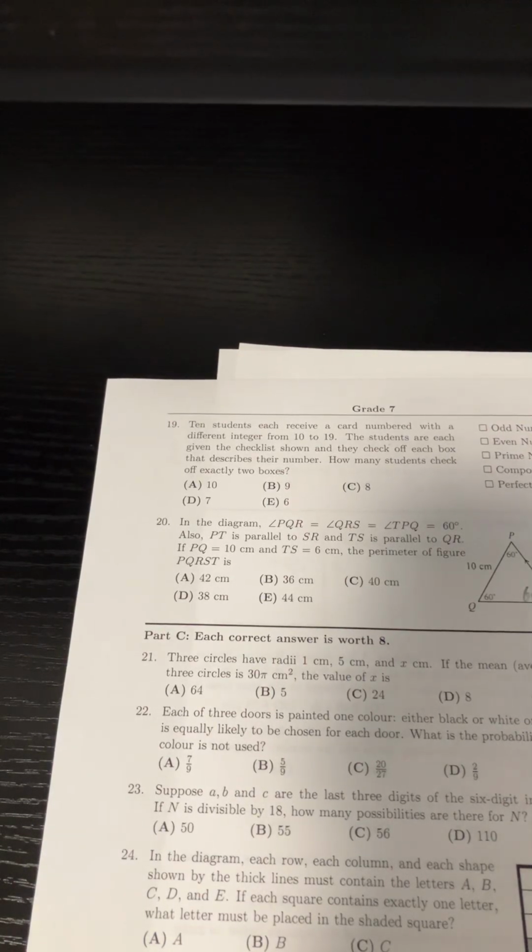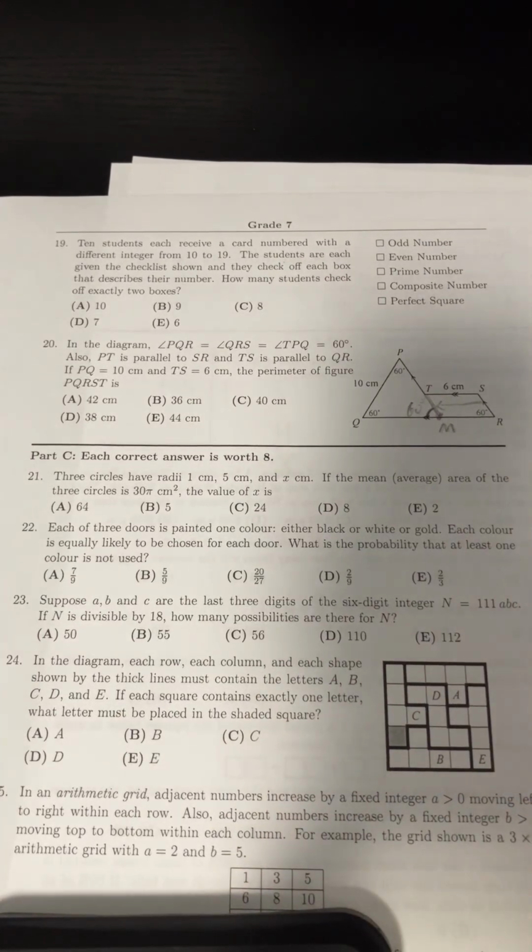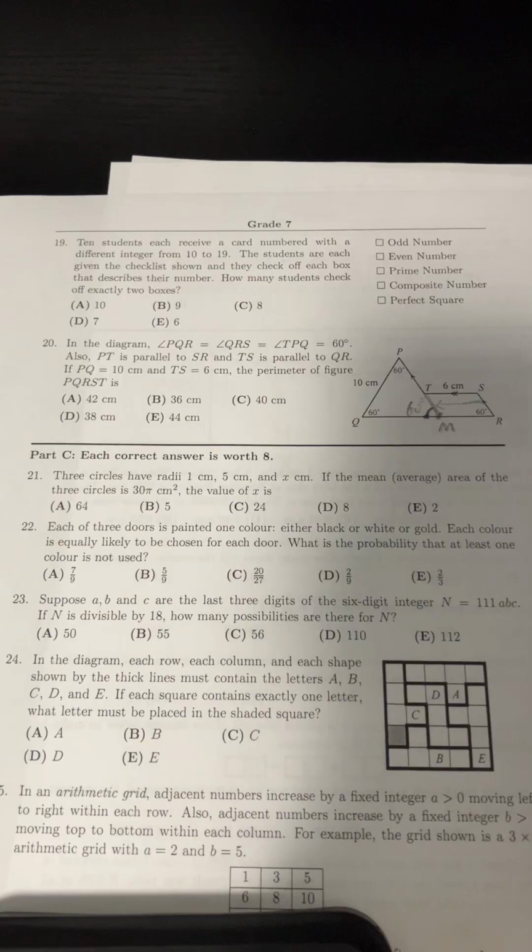Okay, let's keep going. This is part C, Gauss 2027, Gauss 7 2025. Three circles have radii 1, 5, and x. If the mean is 30 pi, what is x? Oh, so it's just a translation and equation. Okay, translation, equation, and then that's it. So I think this space should be okay.